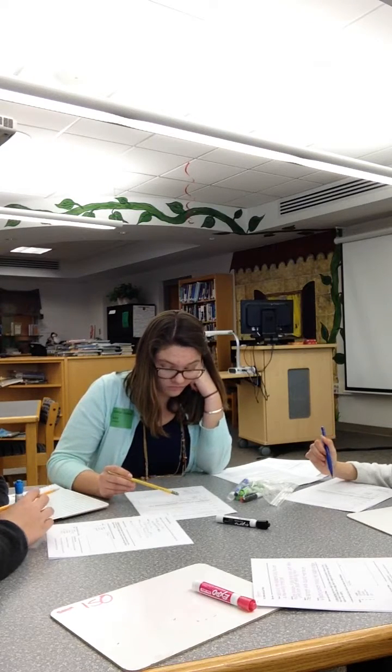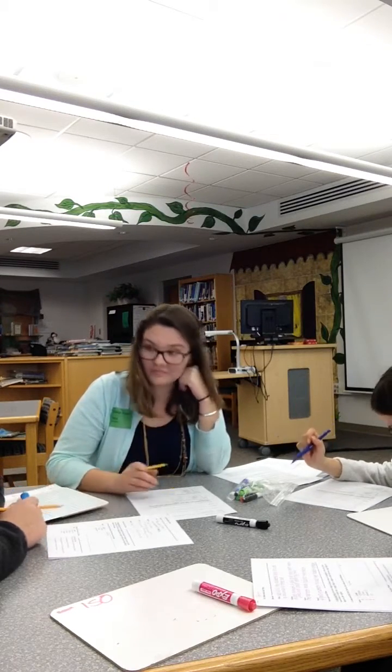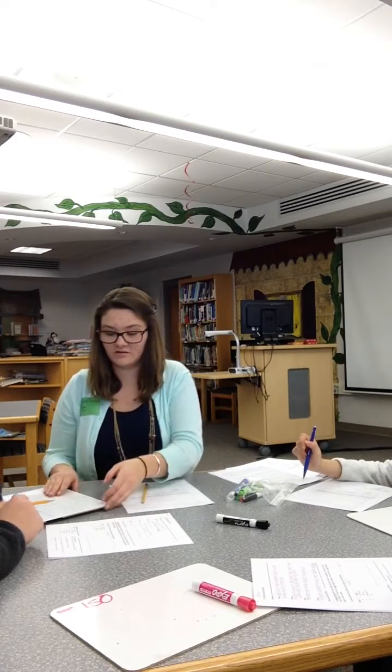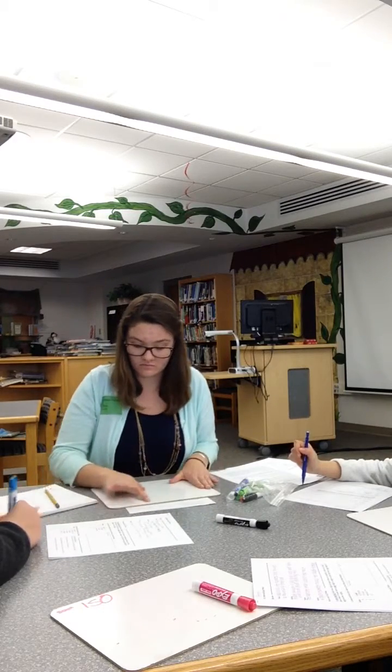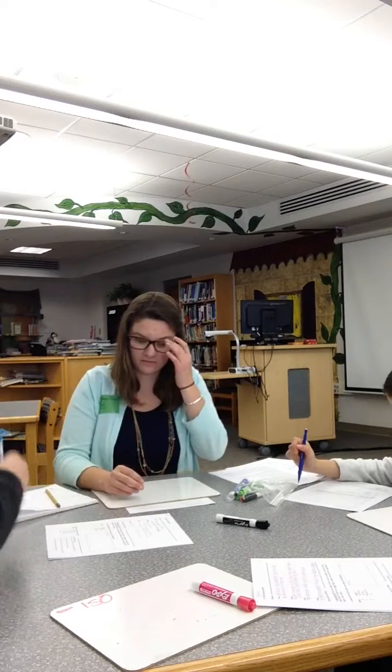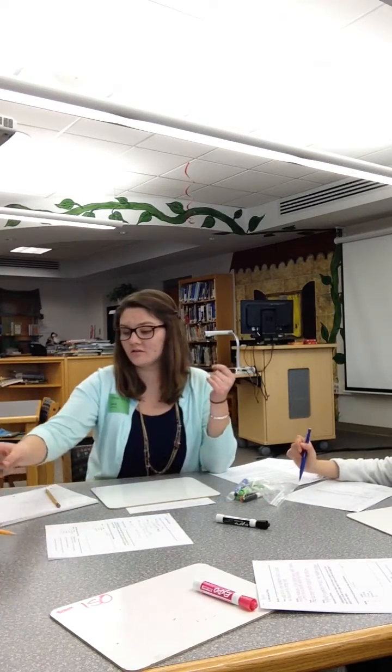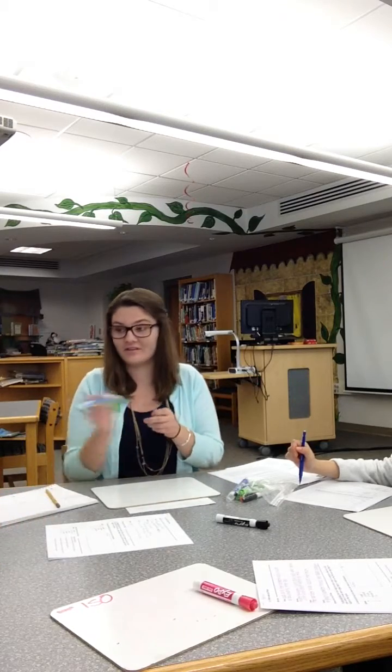I'm trying to remember all this stuff. This is how you organize your data. It is. If you have 0 on your stem, then this is how you find your mean. Mode. Okay. So you're on the right track, Griffin.